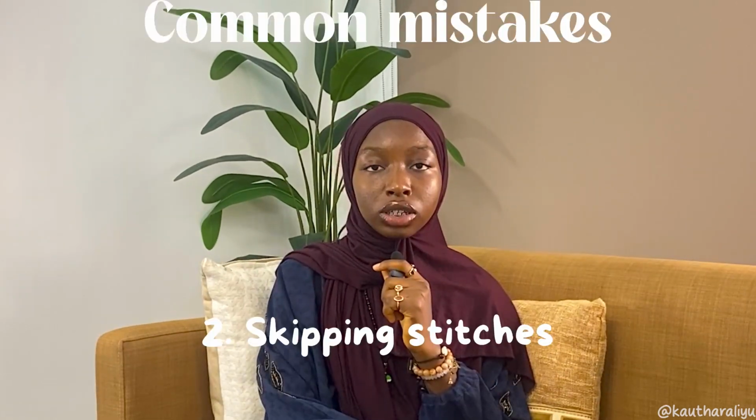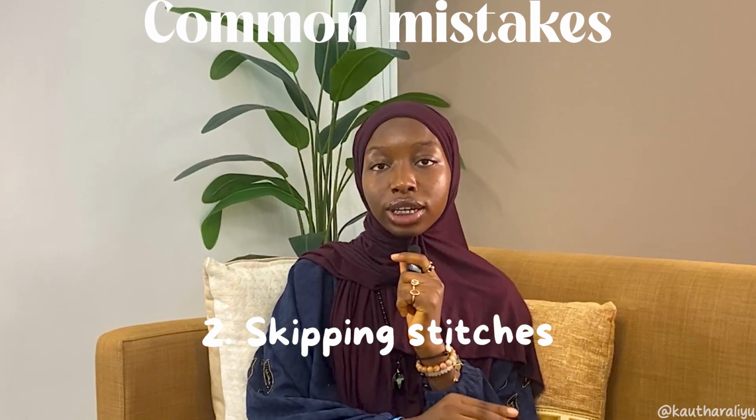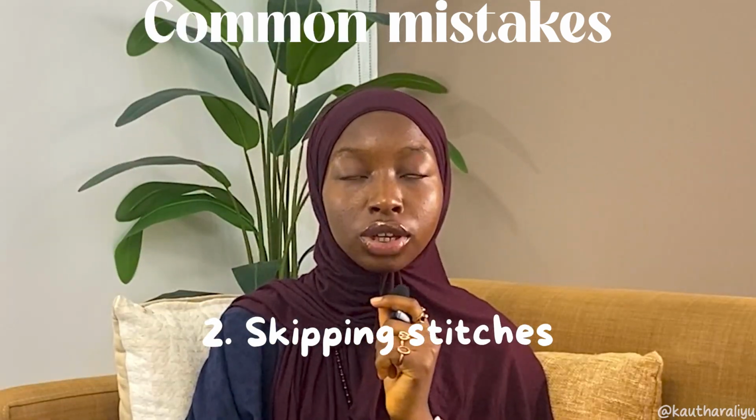You can check that one out to know not only how to do your basic crochet stitches, but also how to properly count your stitches. Skipping stitches. This happens when you don't insert your hook in the right place, especially at the edges. Crocheting at the edges is a really difficult thing, because most times the stitches at the edges are usually tight.